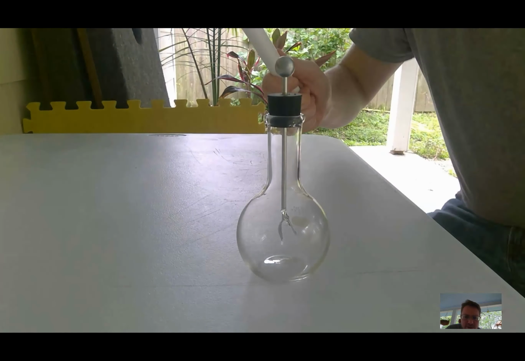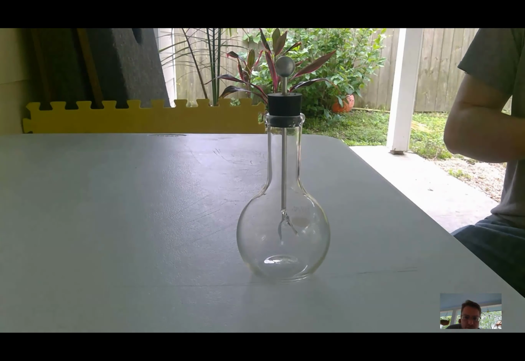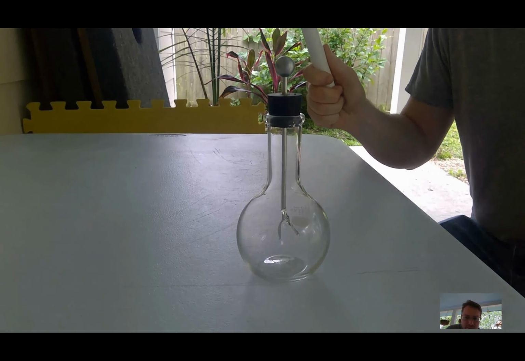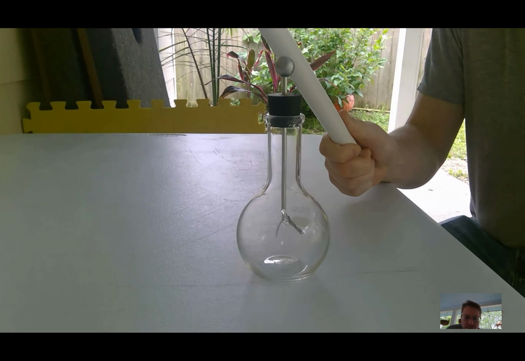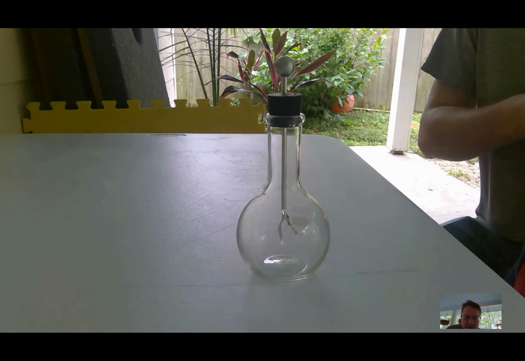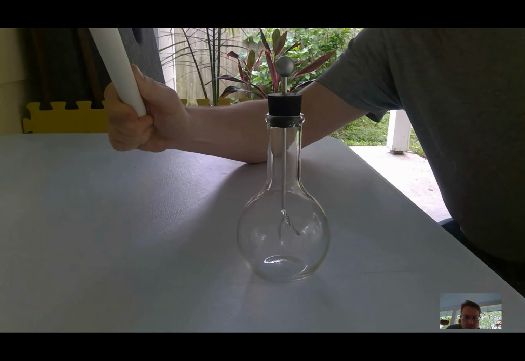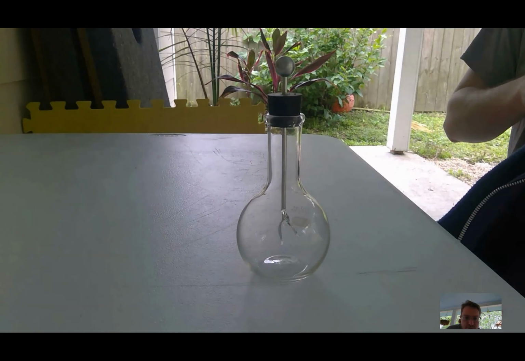I charge up this PVC pipe by rubbing it on my jacket. I'm not touching anything, but just bringing that pipe close to the electroscope. We can see that the leaves at the bottom move apart. As I get closer and closer, they move further and further apart, but I'm not touching the top of that flask. I'm going to come from the other side just so you can see that I'm not touching it. As I get closer, they move further and further apart.